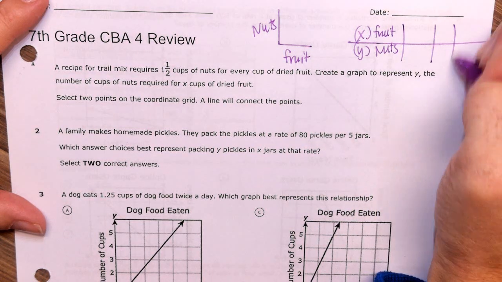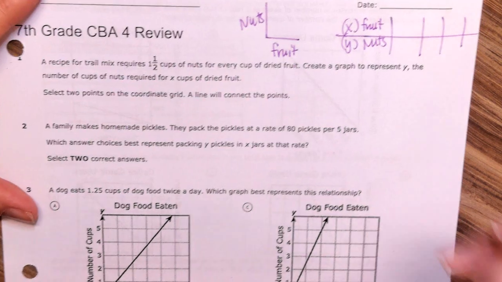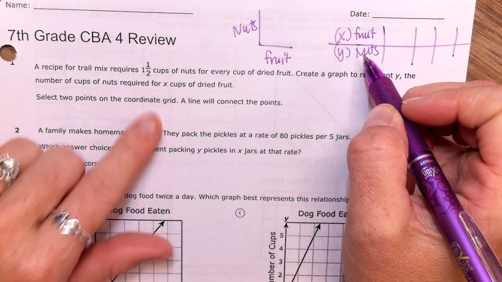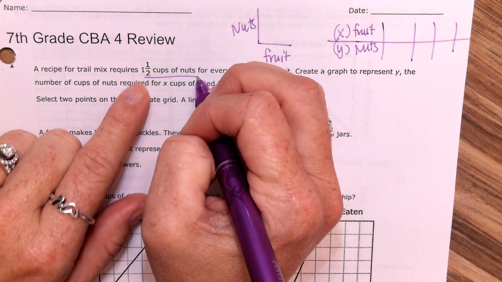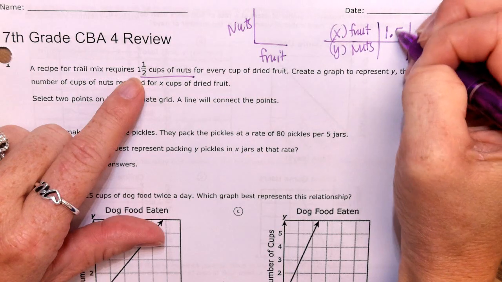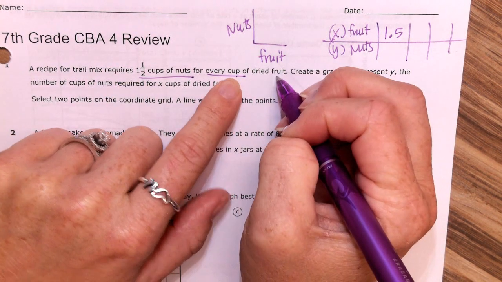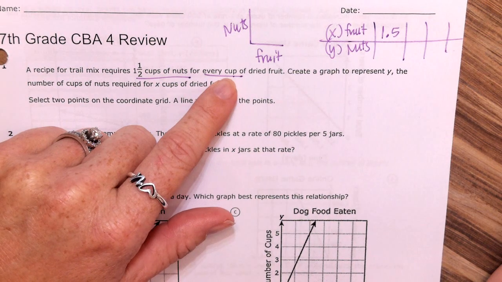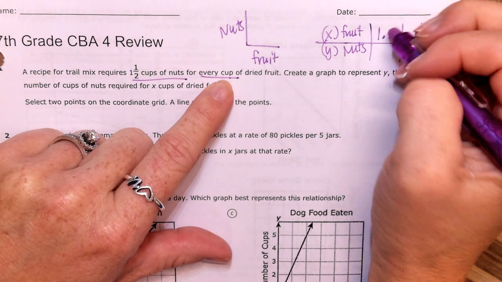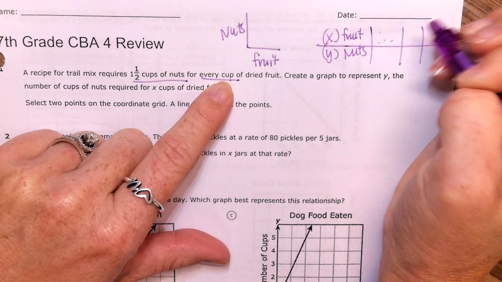All you have to do is make a ratio table. So how much fruit for how much nuts? It says for 1.5 cup of nuts, so I'm going to put that as a decimal, how much fruit? For every cup of fruit, how much? You did it wrong. You did it on the other. Oh, my bad. You're right.